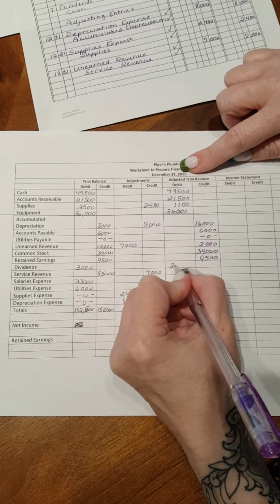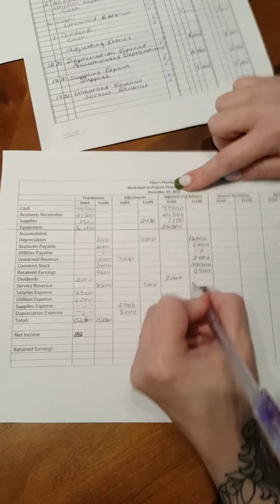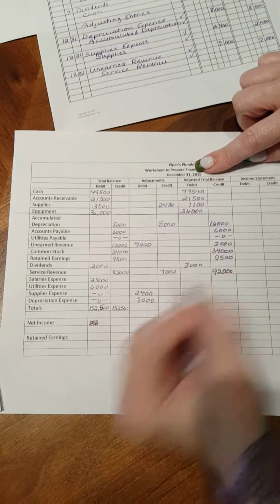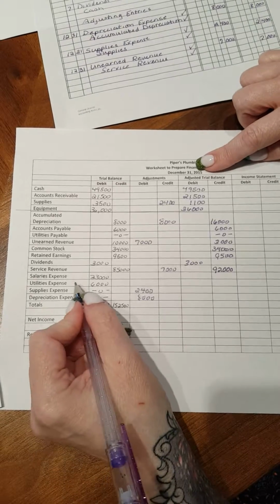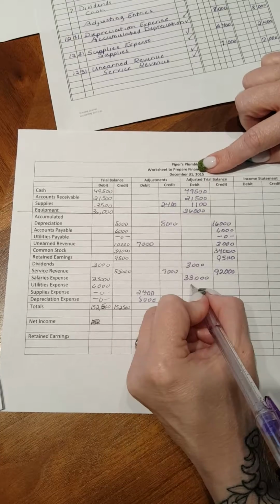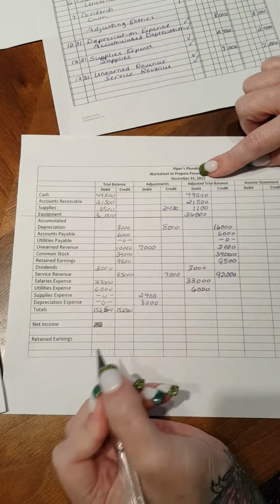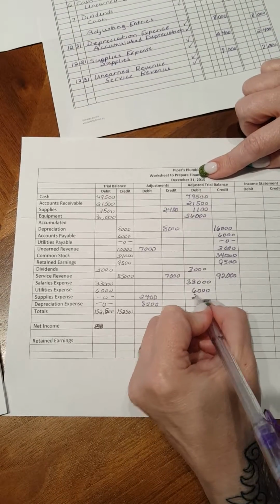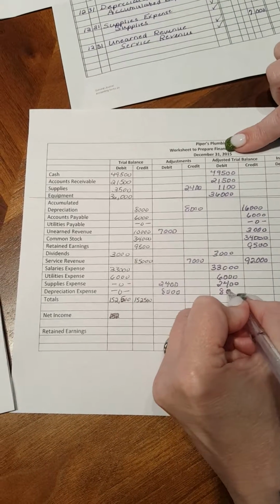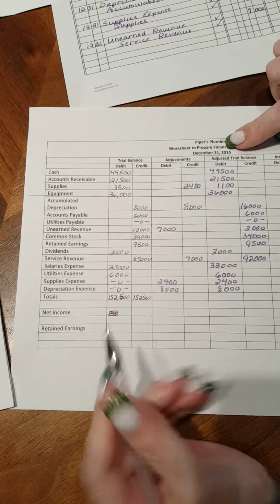Dividends is $3,000 debit. So service revenue is $92,000. That's that increase of $7,000. Salaries expense is $33,000 debit. Utilities expense is $6,000 debit. We now have a balance of $2,400 debit in supplies expense and $8,000 in depreciation expense.